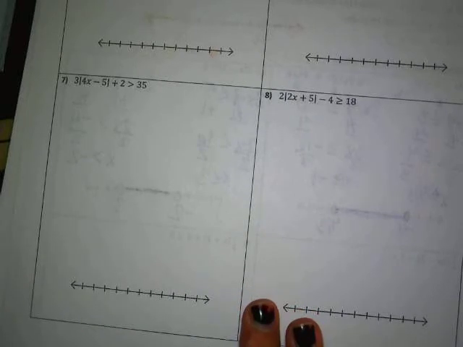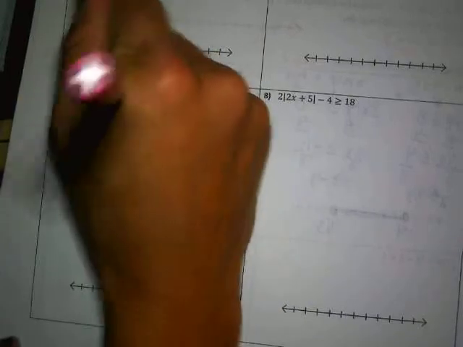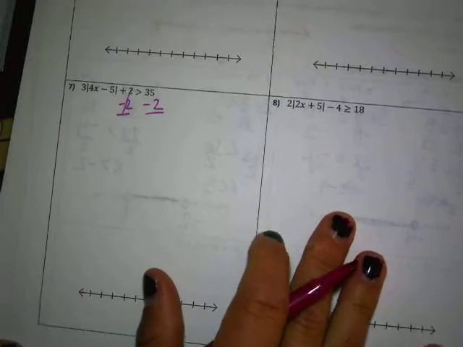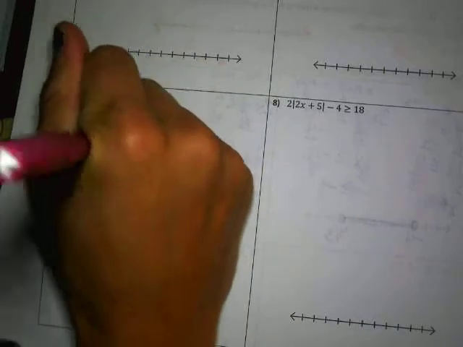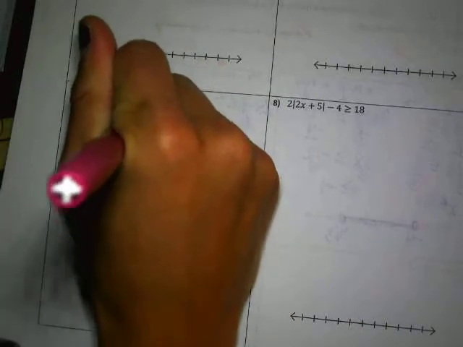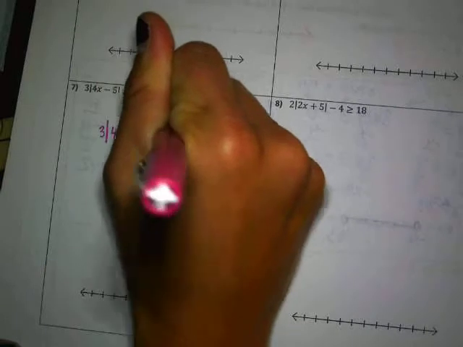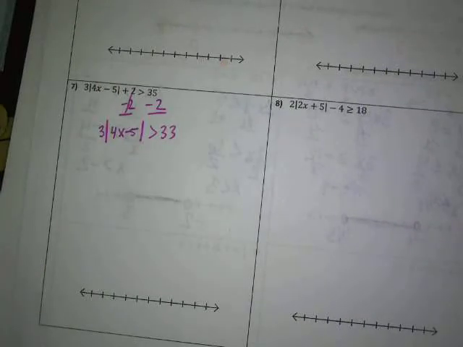Okay, focus back up here. Yes, you have to get rid of the absolute value sign first. So we are going to subtract 2 on both sides. All right, Jasmine, what do I do next?